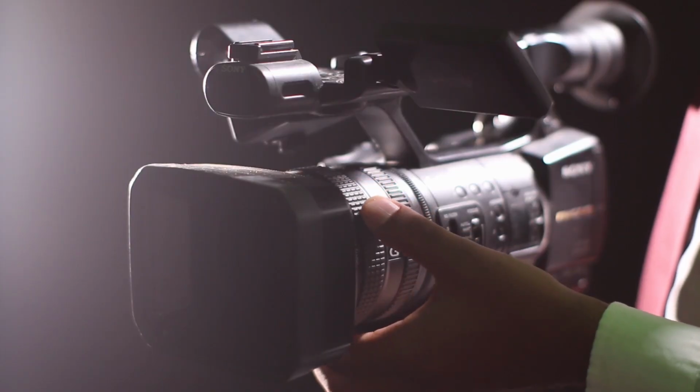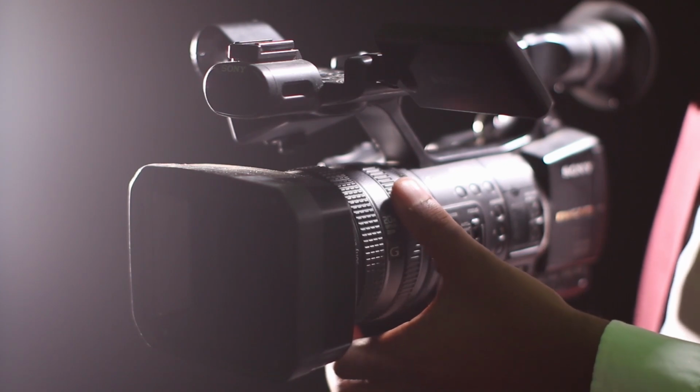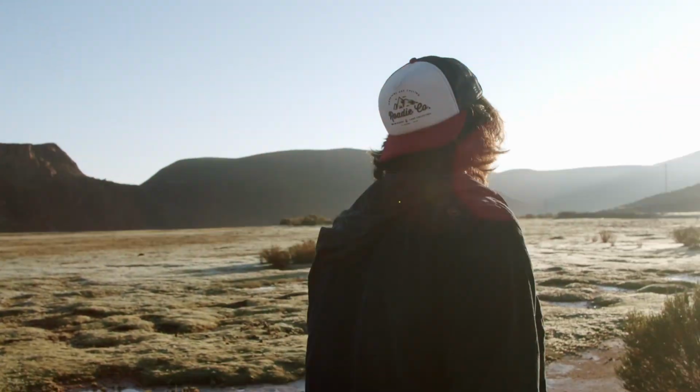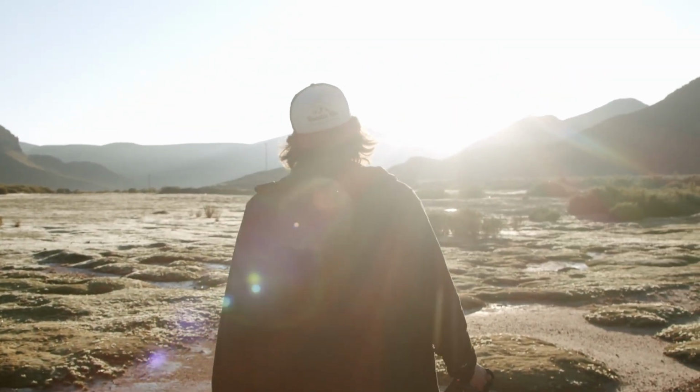Lastly, we have our ISO. Put simply, this setting controls how sensitive your camera sensor is to light. A low ISO produces less light and vice versa. If you're filming outdoors on a sunny day, you'll probably want to set your ISO to 100 or whatever your base or native ISO for your camera is.